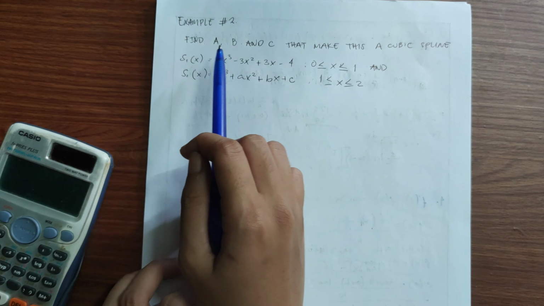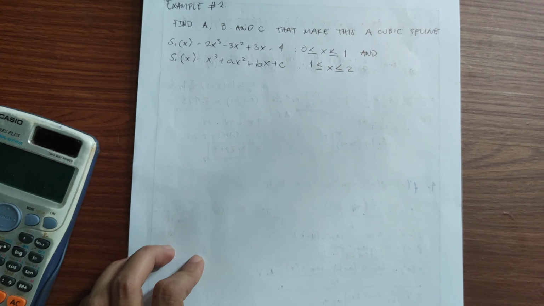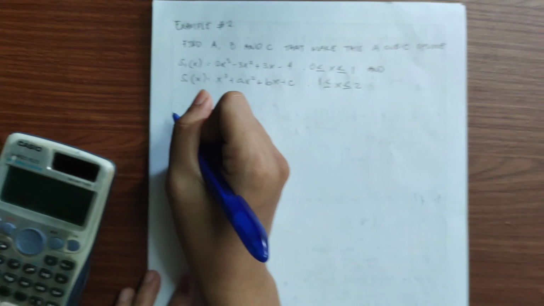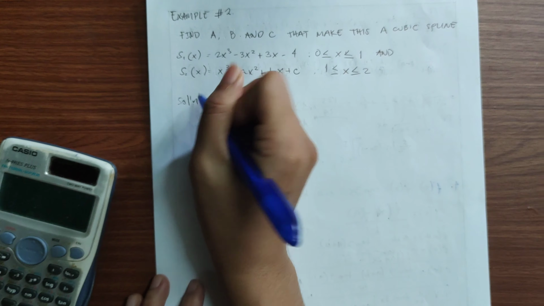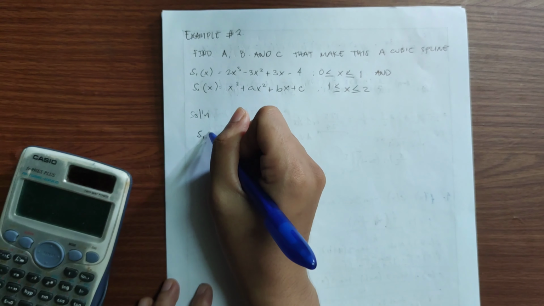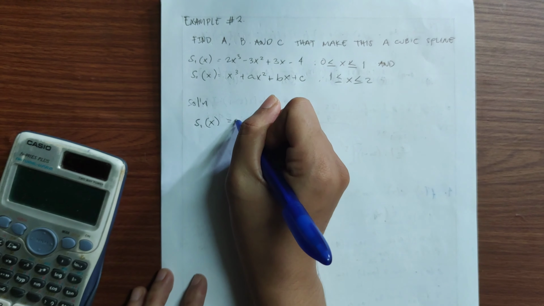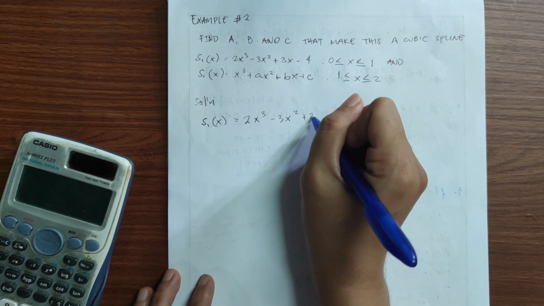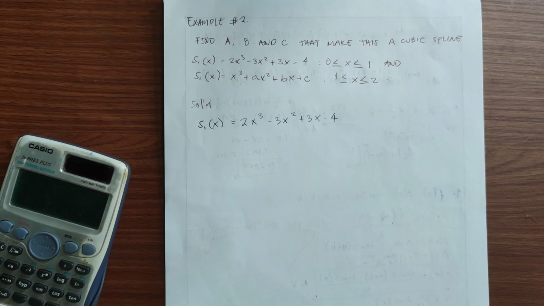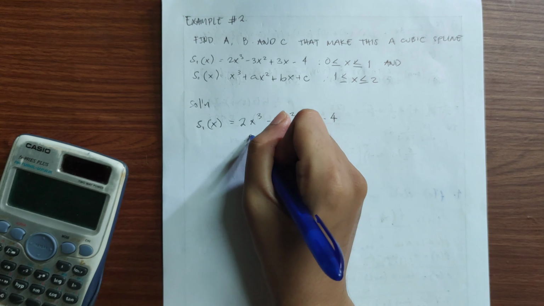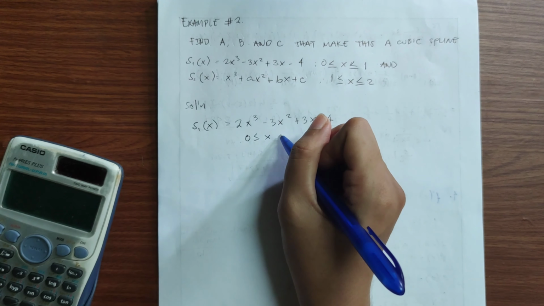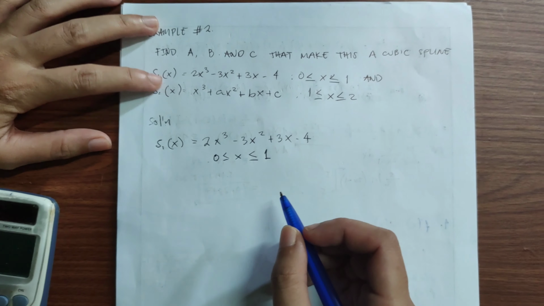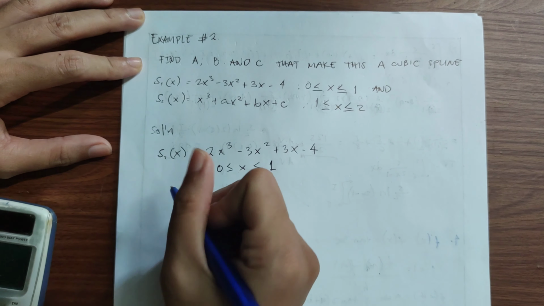Example number 2. Find a, b, and c that make this a cubic spline of these two functions. Let's solve for these two functions. S1 of x equals 2x cubed minus 3x squared plus 3x minus 4. Let's substitute the 1.